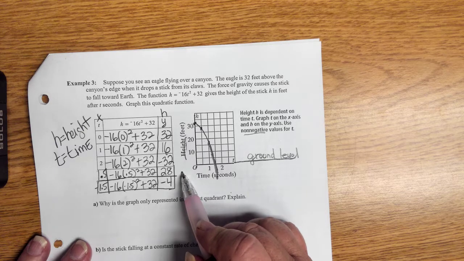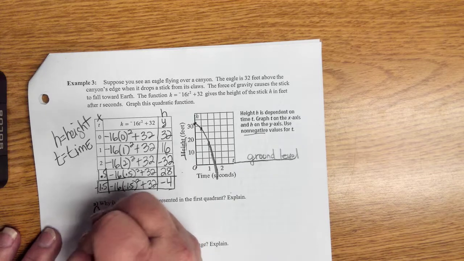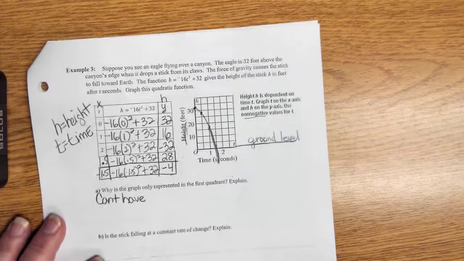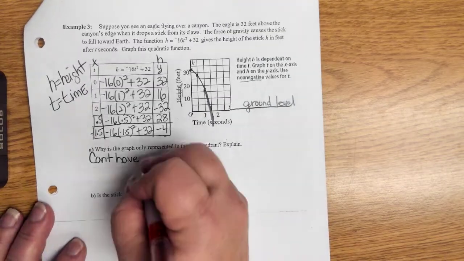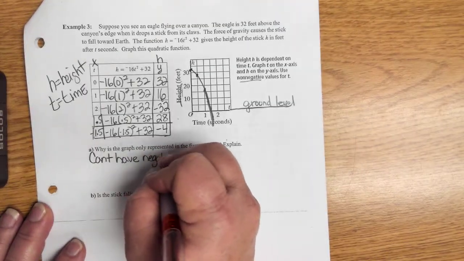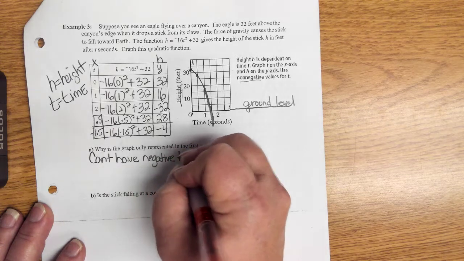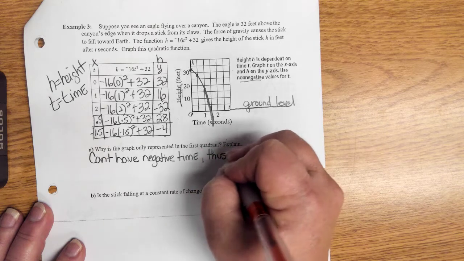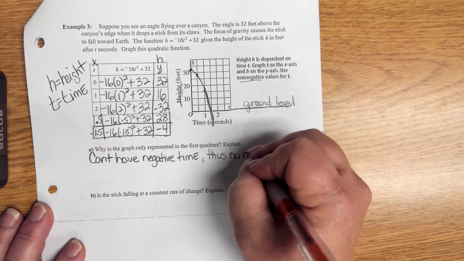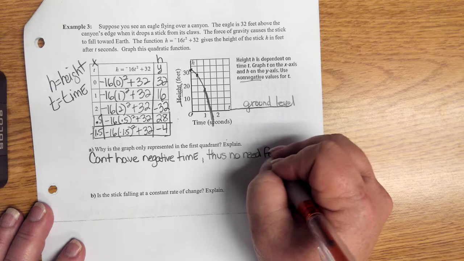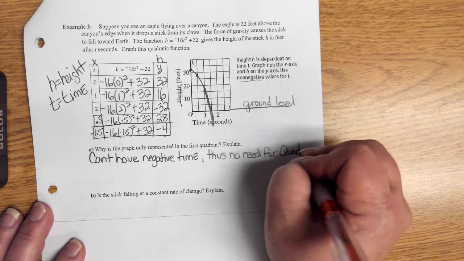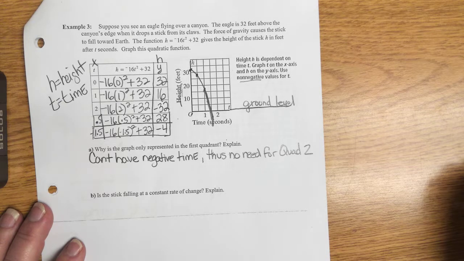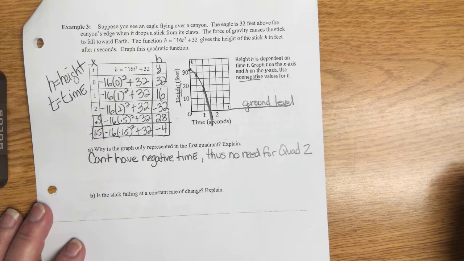Do you see that? So let's summarize this. Can't have negative time, thus no need for quadrant 2. That's why you have to understand your graphs. You have to look at it and say, what is this telling me?